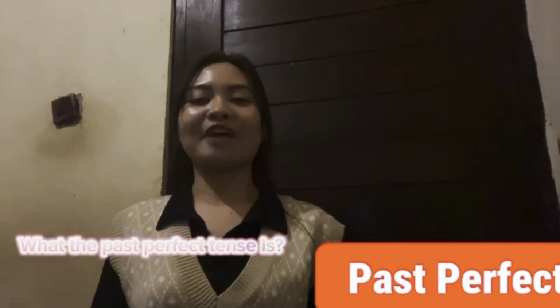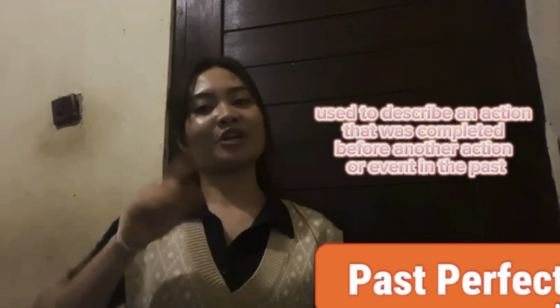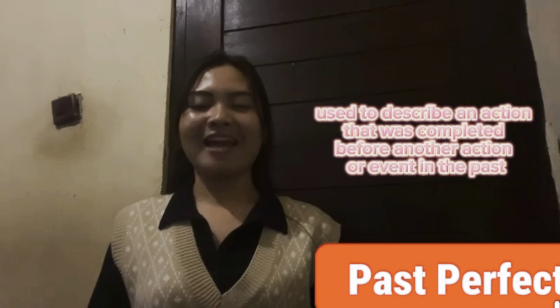Perfect tense is, and what is the function of the past perfect? The past perfect tense is used to describe an action that was completed before another action in the past. It is formed using had followed by the past participle of the verb. The main function of this tense is to show which action happened first when discussing two past events.